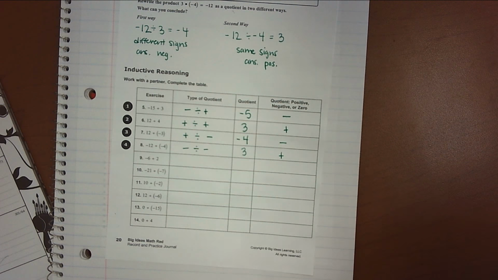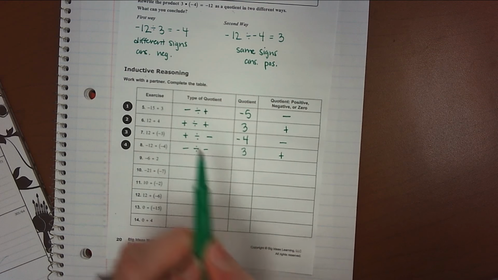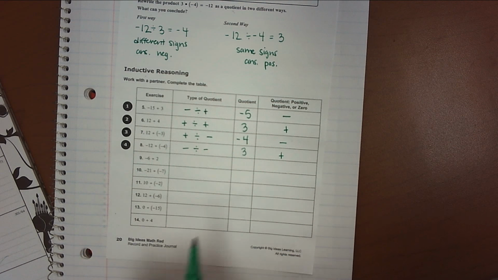And so what you should be trying at this point is trying to figure out what is the pattern. And if you already know the multiplication rule, it should be something that you're thinking, oh, maybe it's similar or the same. Notice here that when signs are different, my answer is negative. When signs are the same, my answer is positive. So we're just dividing and then using the same rule that we used for multiplication.